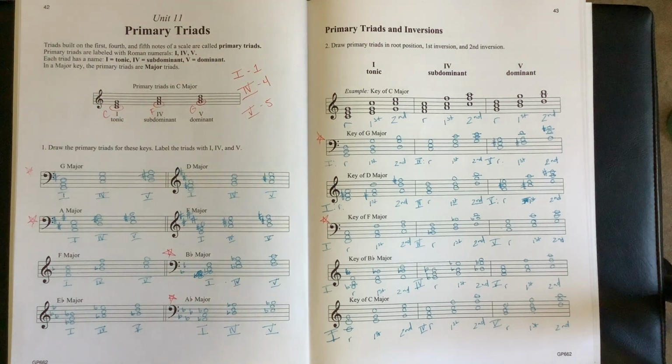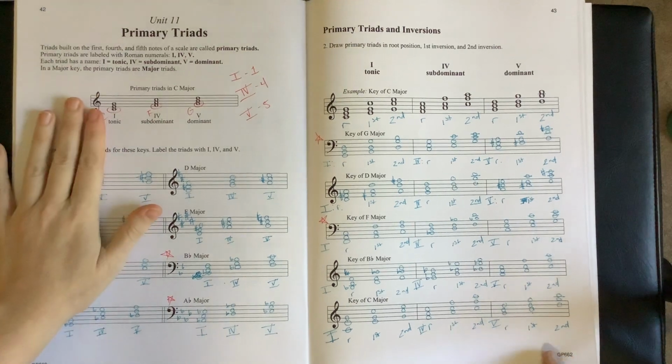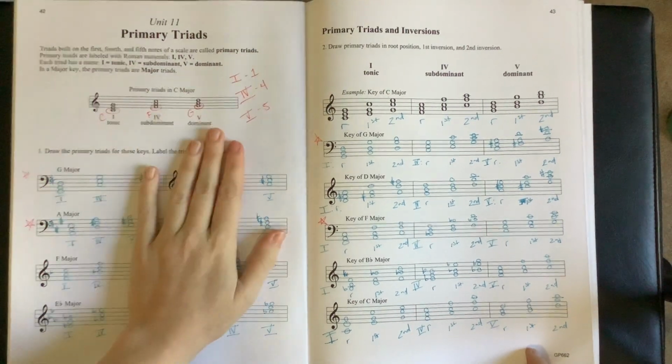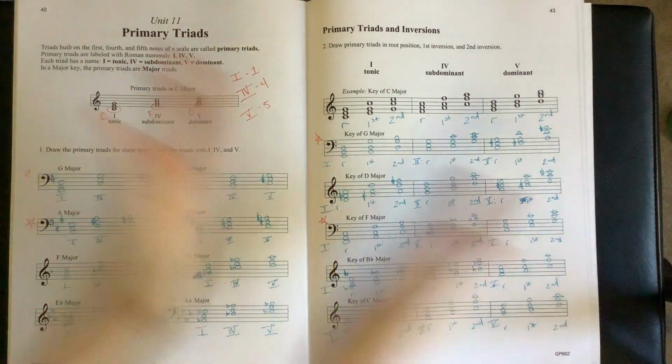Wow. Okay, so there you have it. There's the answers. Check it. Do what you need to do with it. First, fourth, fifth, 1, 4, 5, tonic, subdominant, dominant. Roman numerals. You got it.